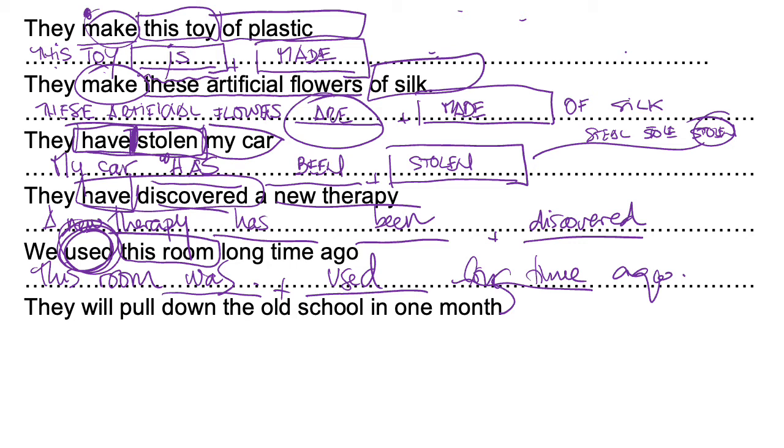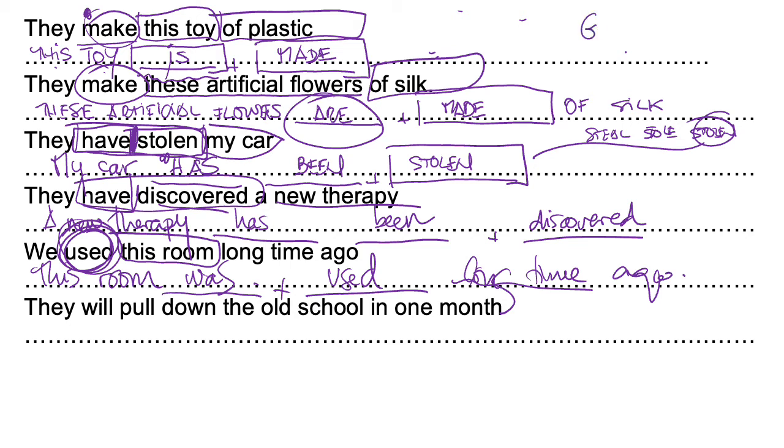They pulled down the old school in 1 month. Okay, they will pull down. Van a tirar la vieja escuela dentro de un mes. Hey, we have here something special, which is a phrasal verb. Do you remember phrasal verbs? You know, a phrasal verb is a verb that has got another particle, like for example a preposition, that completely changes the meaning. Get, obtener, get up, levantarse. Okay, so pull, tirar, pull down, derribar.